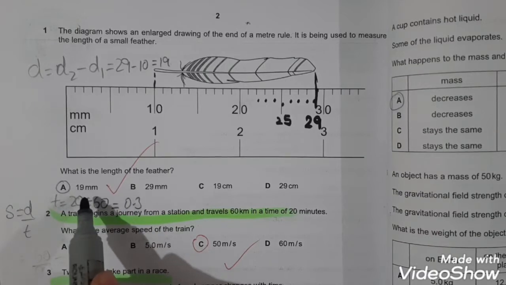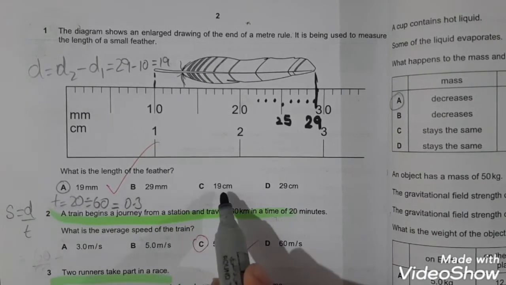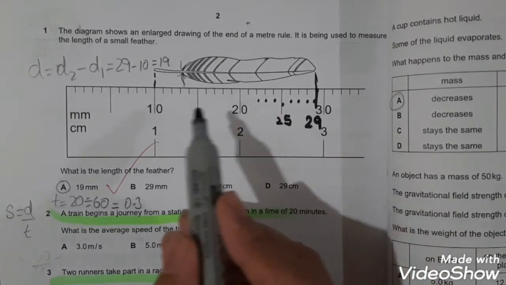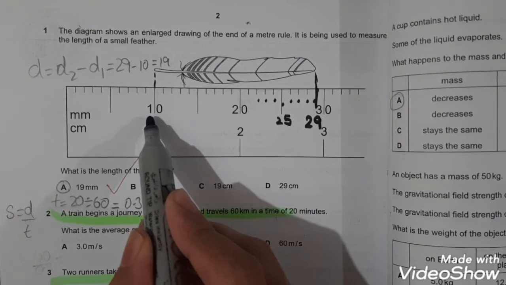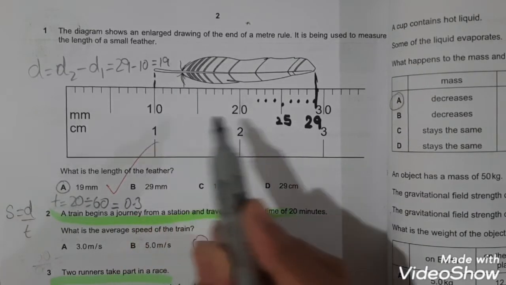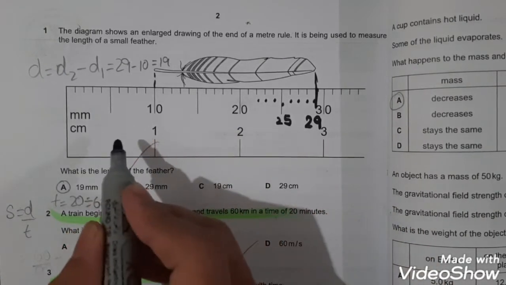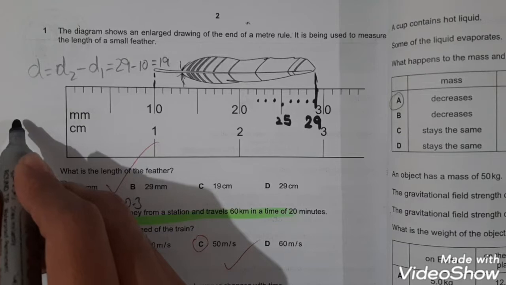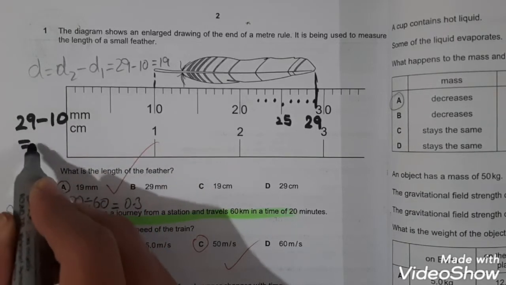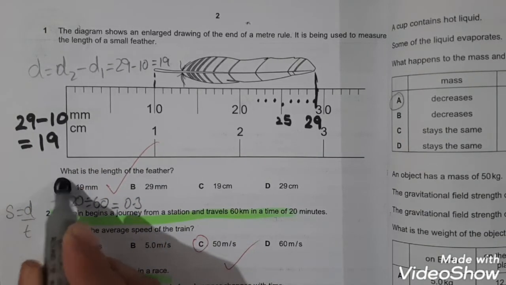Then over here we have the starting length, which is 10 millimeter, and the ending length is 29 millimeter. So we will write here 29 minus 10, which will be 19 millimeter. So A will be the correct answer.